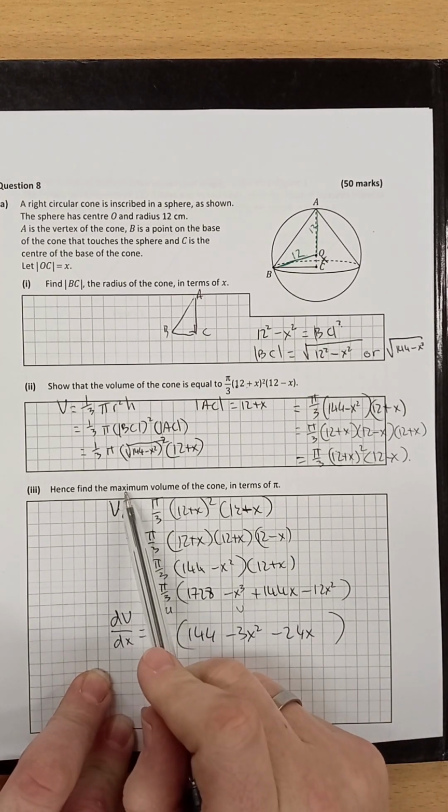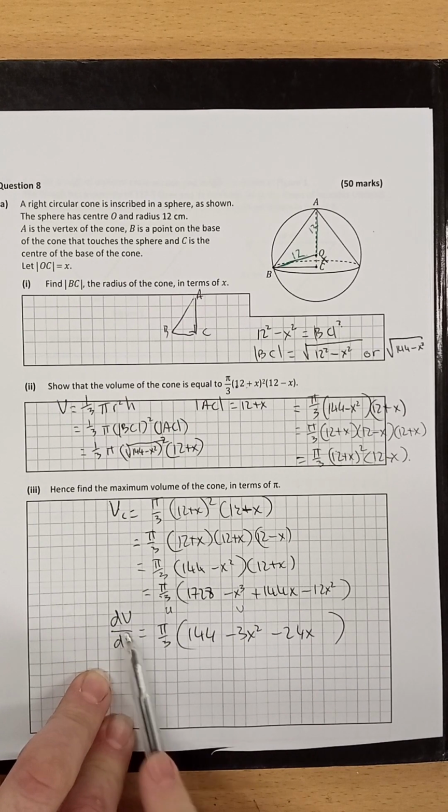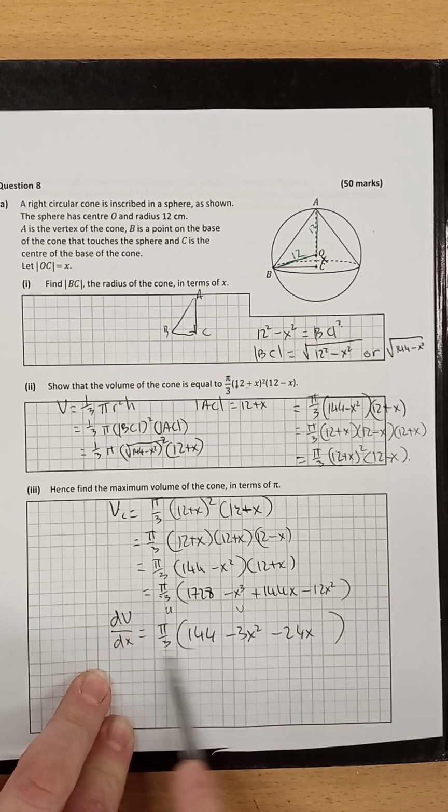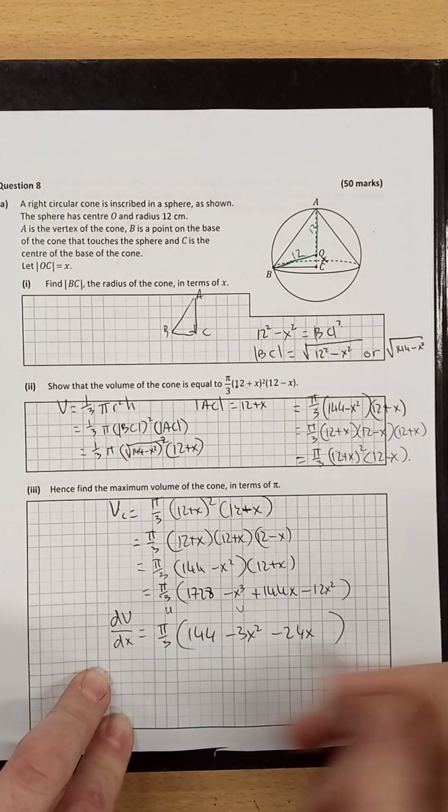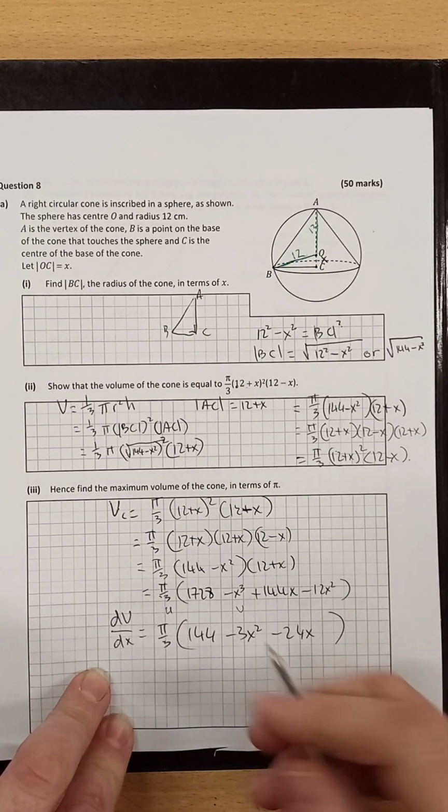Now, you've differentiated. But where's the maximum bit coming in? It's a maximum when your function that you get from dy dx, and when you're doing calculus, the whole point is to create some type of function that generates a slope. And when a slope equals 0, it's at a max or a min. So that's going to make this 0, and we're going to solve it.